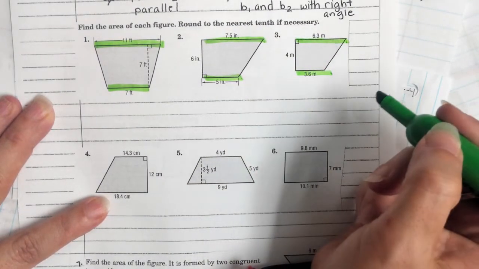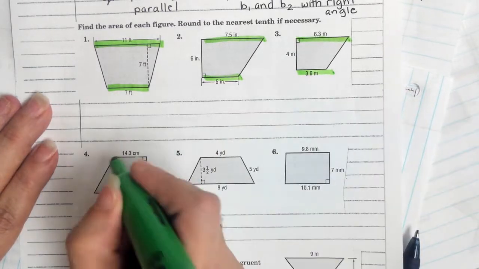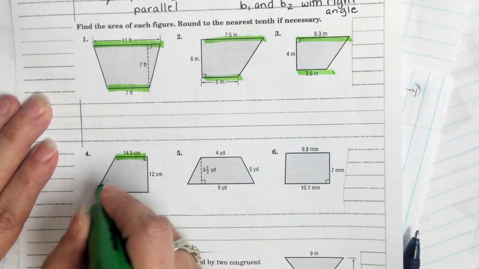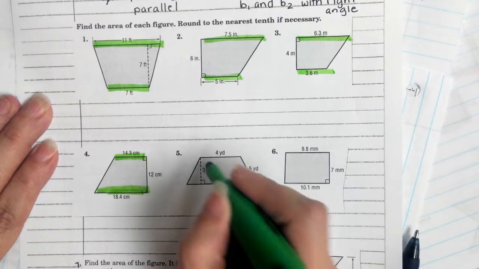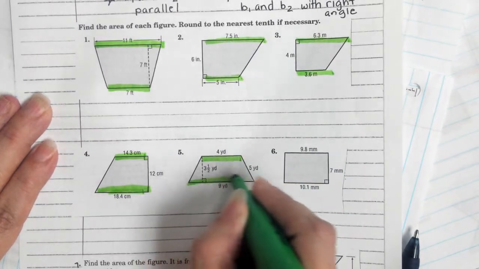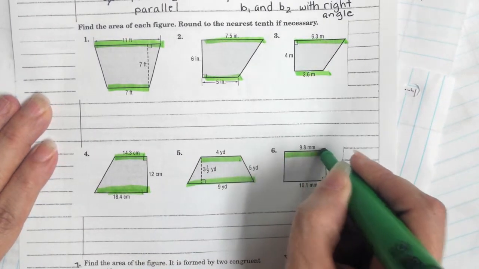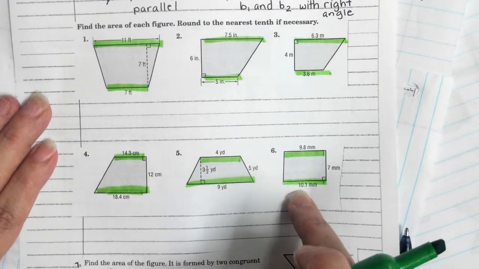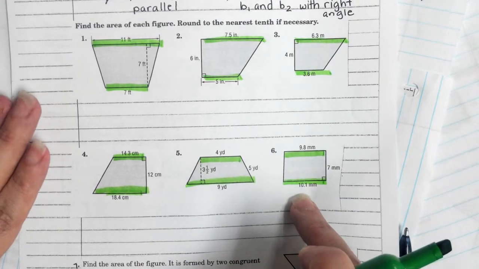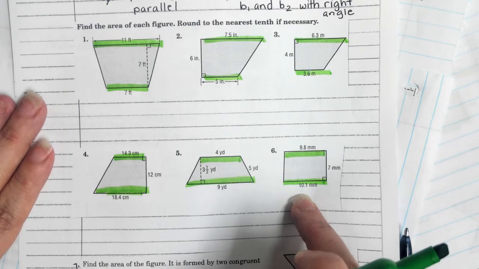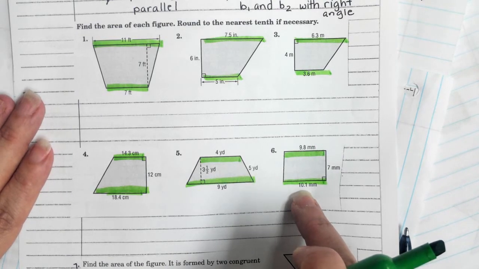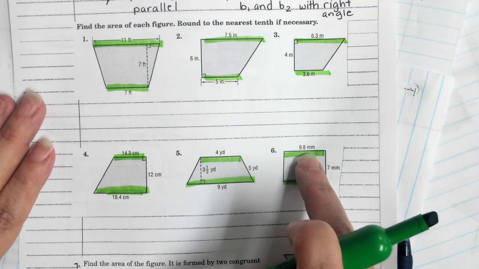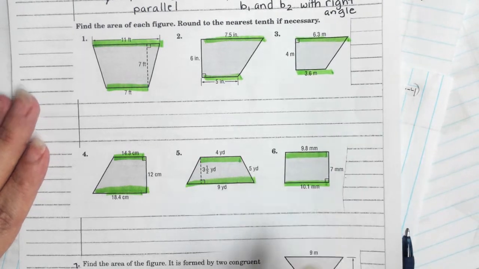It keeps going. These are all bases. They have two bases. Even this one is weird. It doesn't look like a trapezoid, but it's a trapezoid. It's a little bit longer on the bottom than the top. Just a little bit.